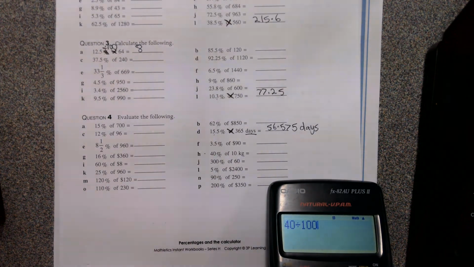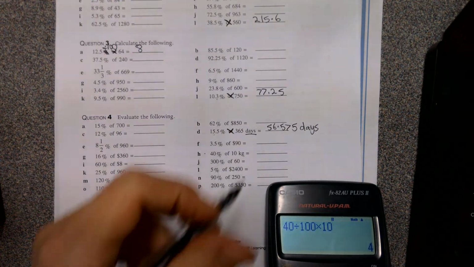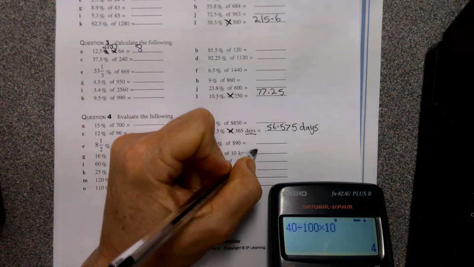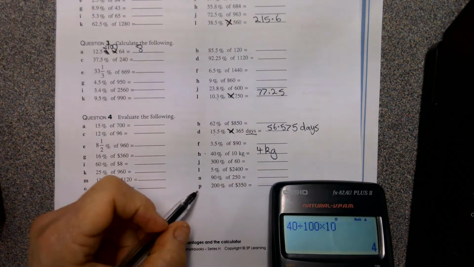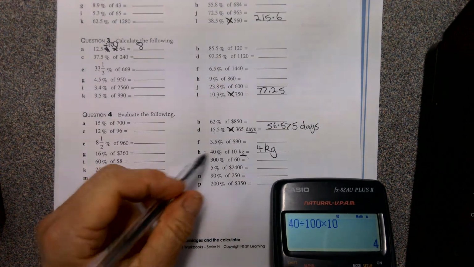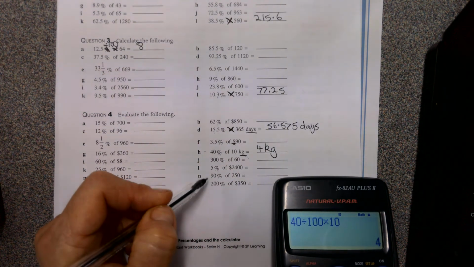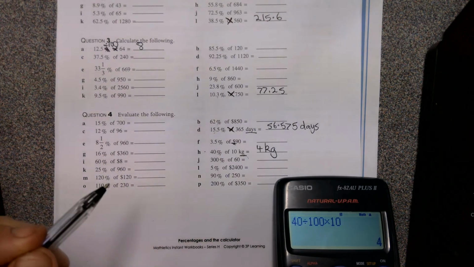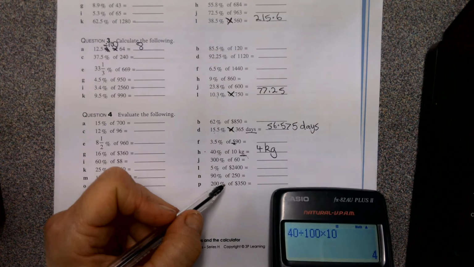Divide by 100 times 10 equals 4 kilograms. Just don't forget you've got to have any unit in your answer. Same with the dollar sign. You'll have to have a dollar sign in your answer. So just be careful of what you've got there. If it's got a unit, it must be in your answer.